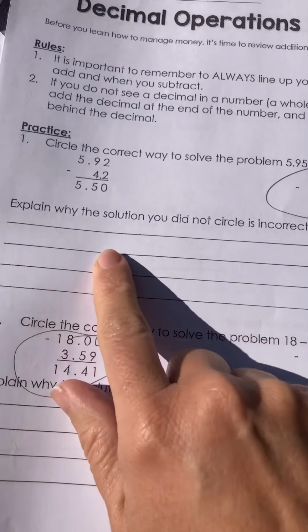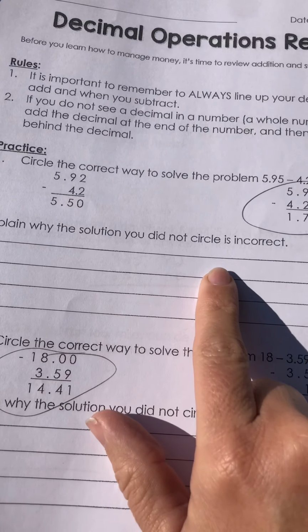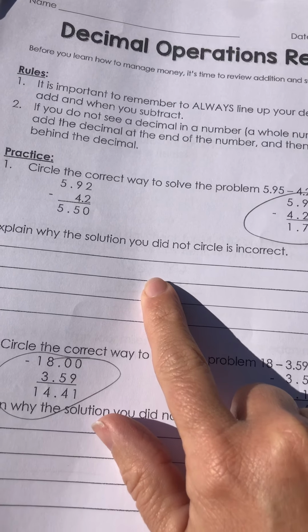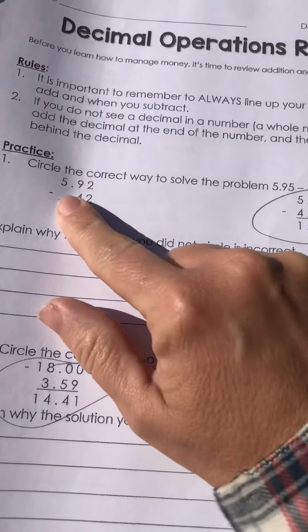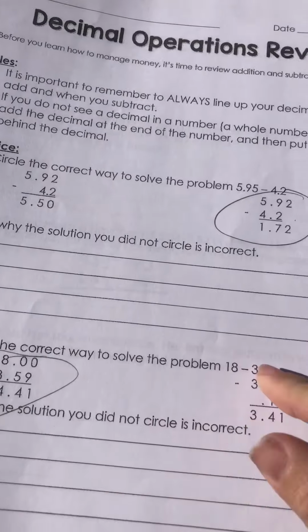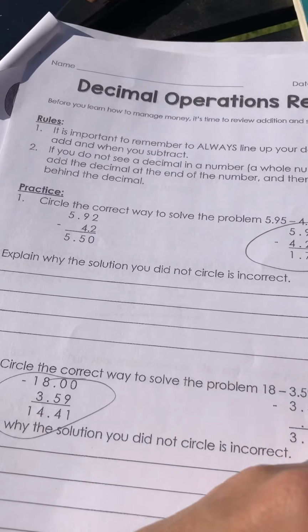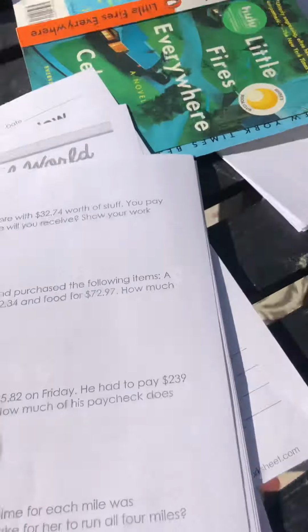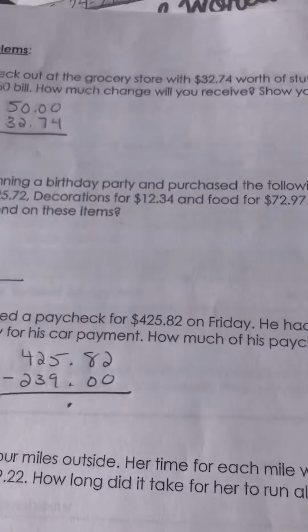Down here you explain why the solution you did not circle is incorrect. So you would explain why this is not right. You do that on this page. The next page, you have word problems. I'll do the first one with you.